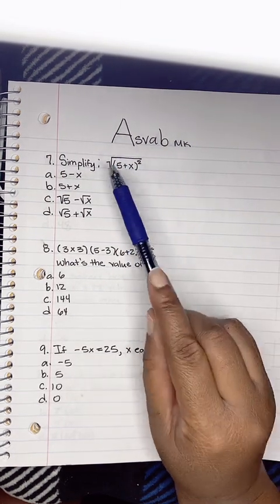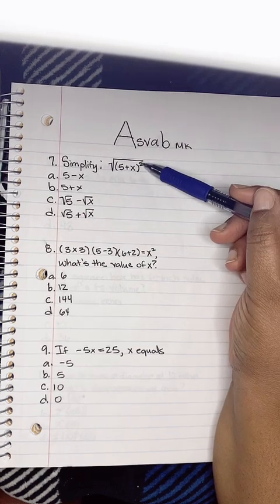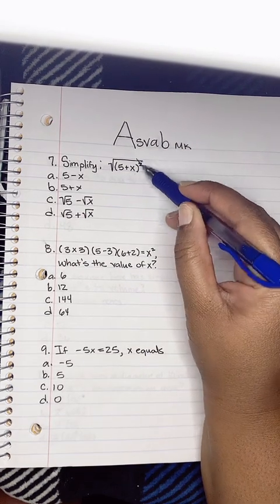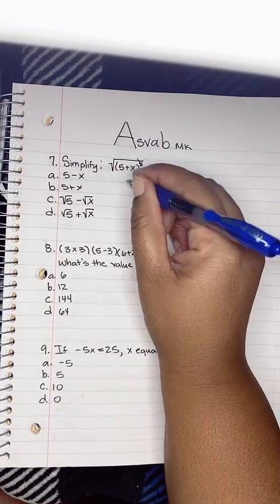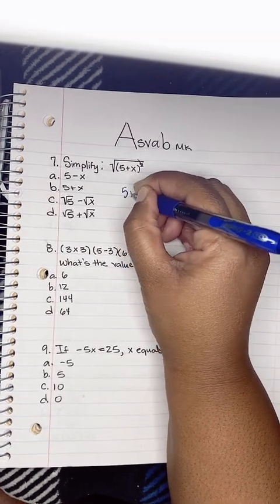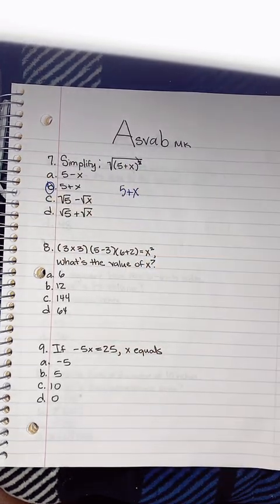So we have to understand that when you take the square root of a square, they cancel each other out. So what's left is what's in the parenthesis, 5 plus x. So the people that said B, right on.